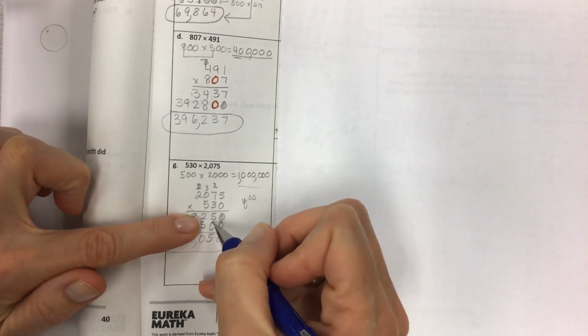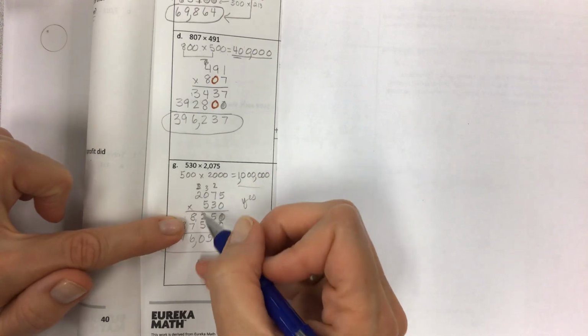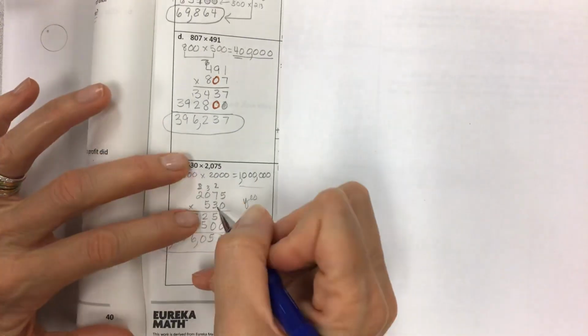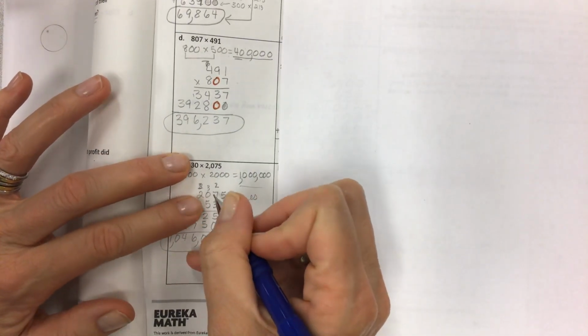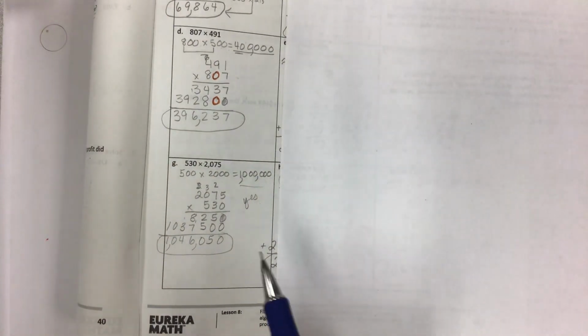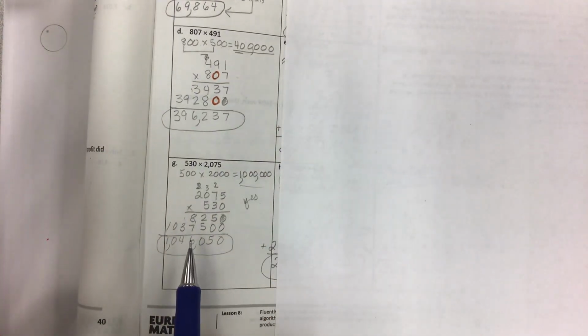3 times 5 is 15. 5 goes down, 1 goes up. This is 21 plus 1 is 22. Carry the 2. That goes here. I hope that's right. Let me go back. I lose my place so easily. 21, 22. Oh, I feel like that's not right. But I think I checked that before. Okay. Let's go with this.